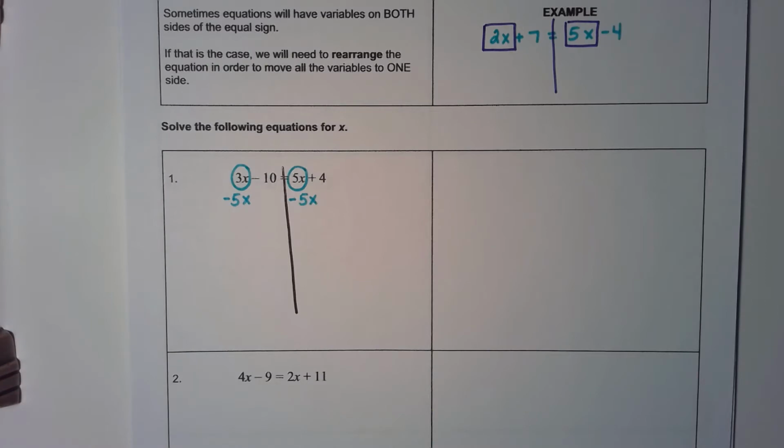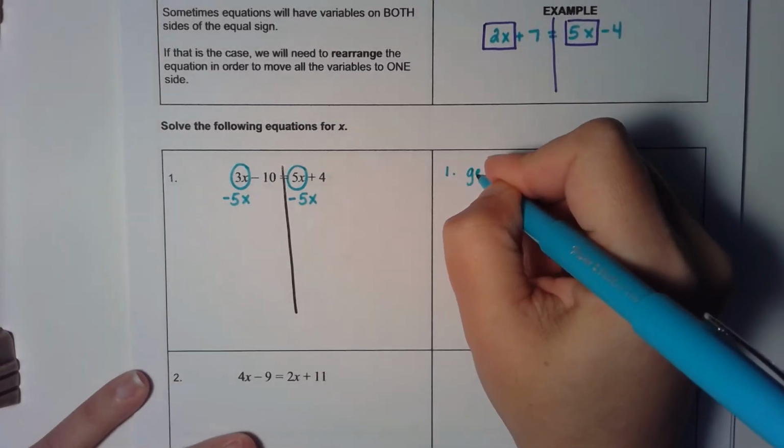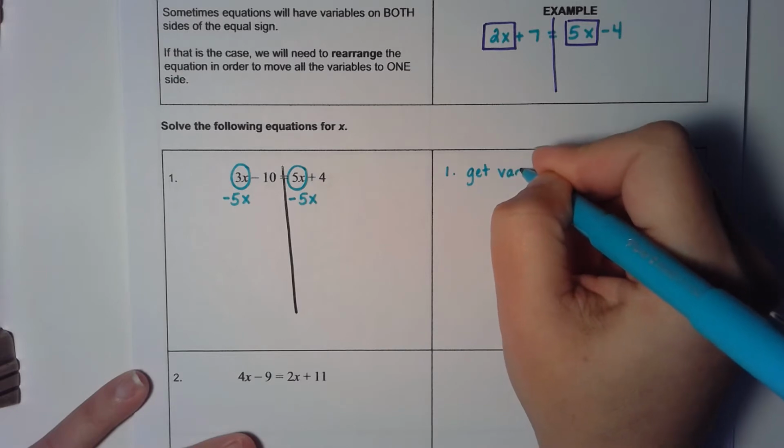Now you'll notice I was really careful to write 5x because I'm moving that entire term. It's not just the 5, it's not just the x. That entire term is moving together. So step number 1 here is to get the variables together.